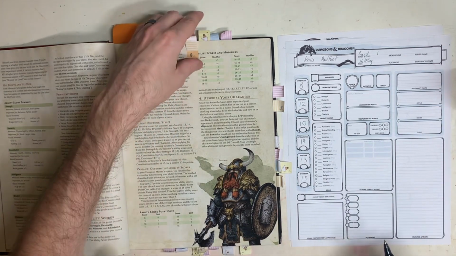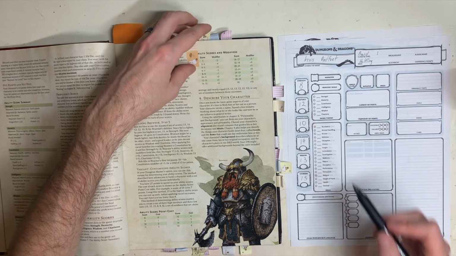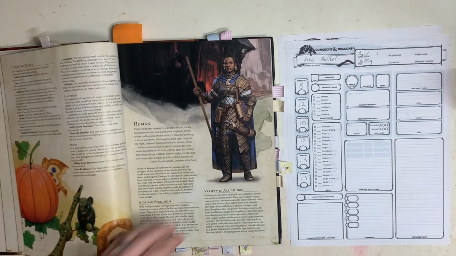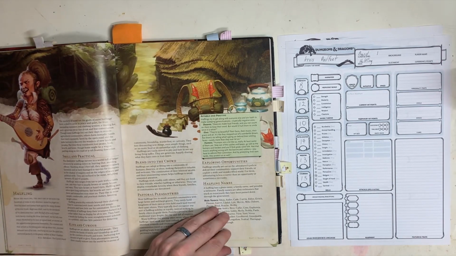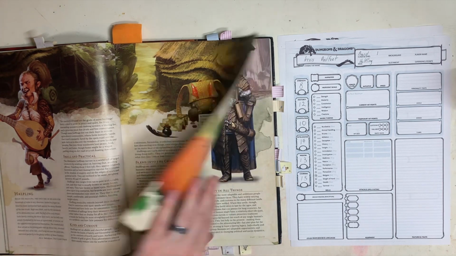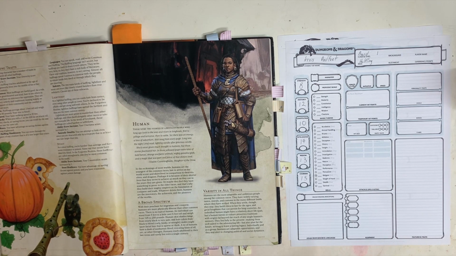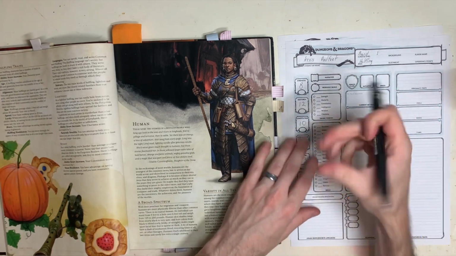Now that we've assigned our attributes, before we fill in this little area here, which will be the bonuses, we turn to the race. The halfling, in this case, and we want to find the halfling traits here. The first thing we do is add the ability score, which is a +2 to dex.